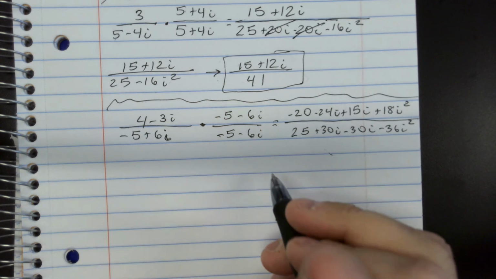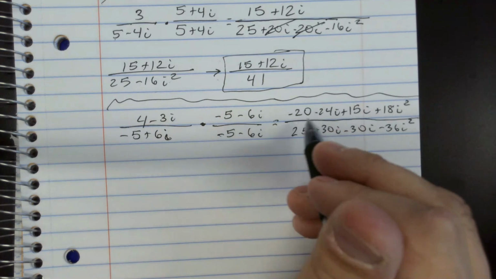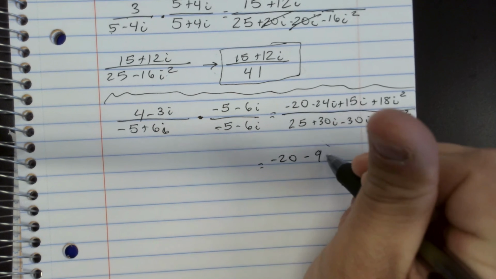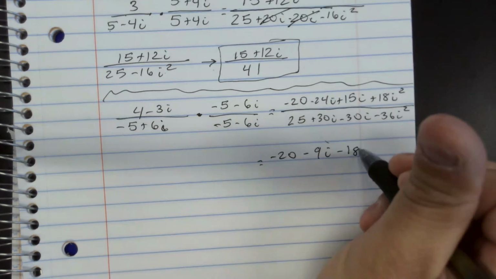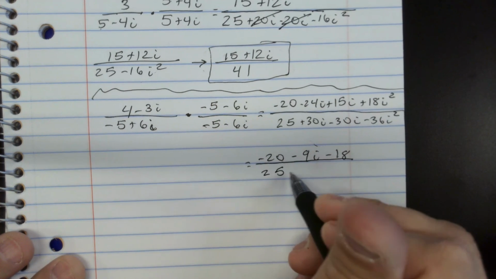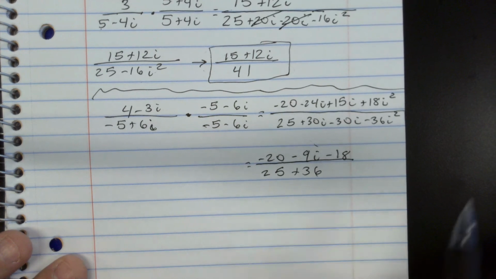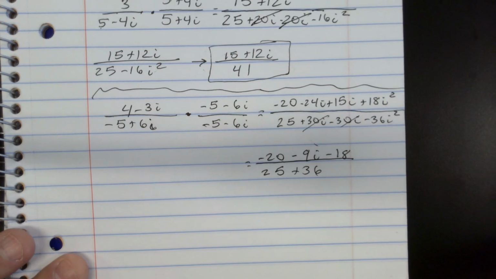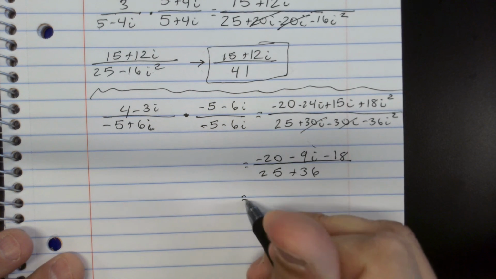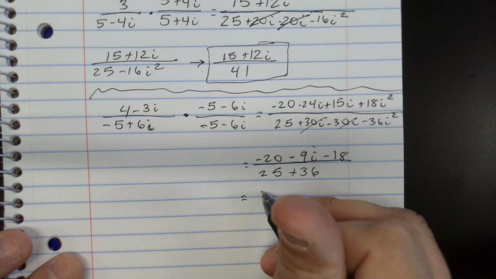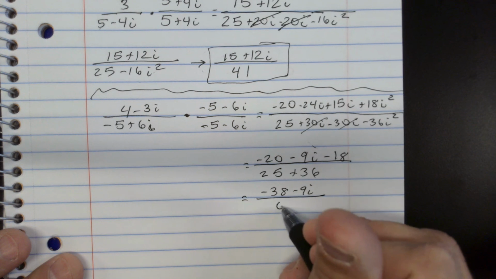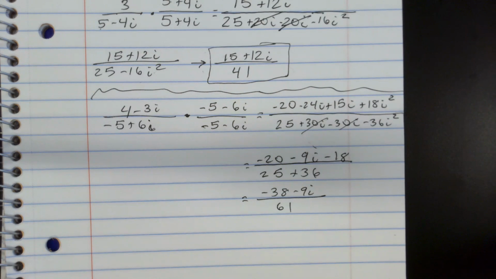Okay, now we need to simplify. So here we go. On the top, we're going to have negative 20 minus 9i, and I'm just going to make that negative 18 right there, over 25 plus 36. The i on the bottom, remember on the bottom, if you multiply by the conjugates, it'll remove the middle terms. Okay, so the top, negative 20 minus 18 is negative 38 minus 9i. On the bottom, is that 61? Over 61, and that would be your answer.